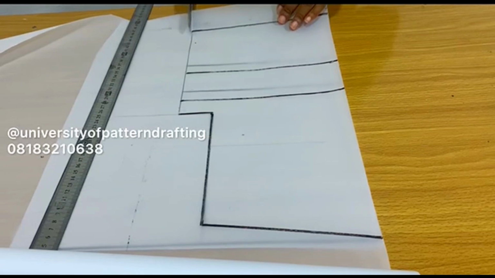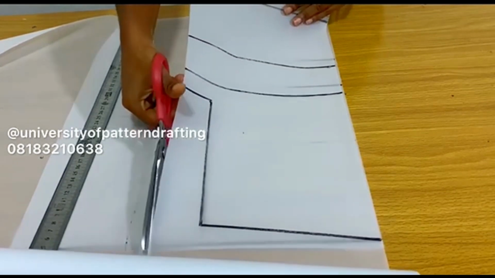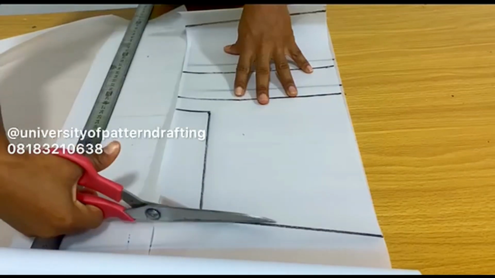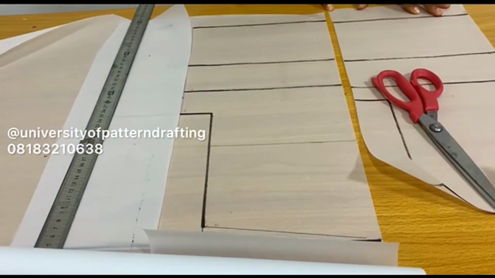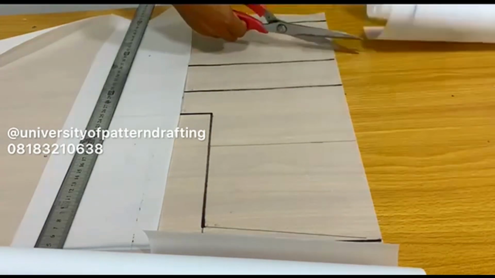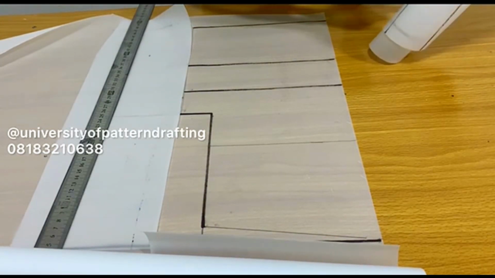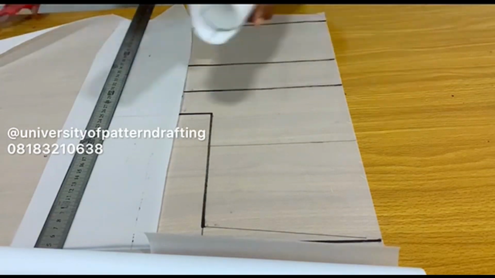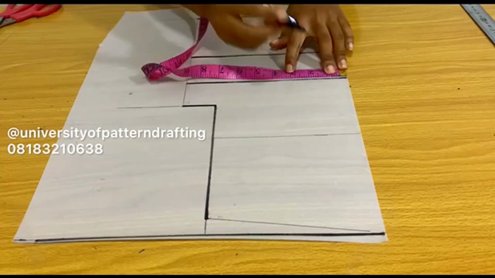So this is my back pattern that I have drafted, as you can see, and I'm just going to proceed to cut that out, but I'm not going to cut out the arm side. If you notice, I just cut it out as a straight rectangle. So this is my back pattern. You can also see the disparity between the front and the back. The back is shorter than the front. So I'm just cutting this out, and then I'm going to proceed to work on my front pattern.